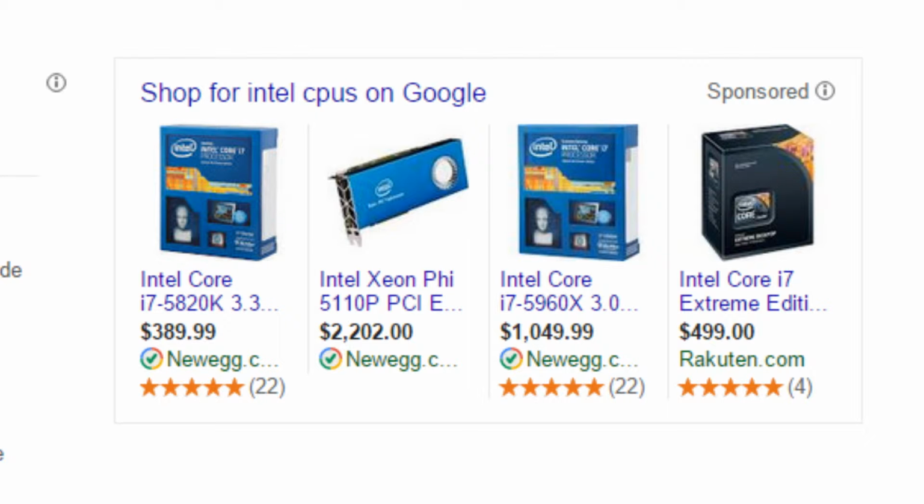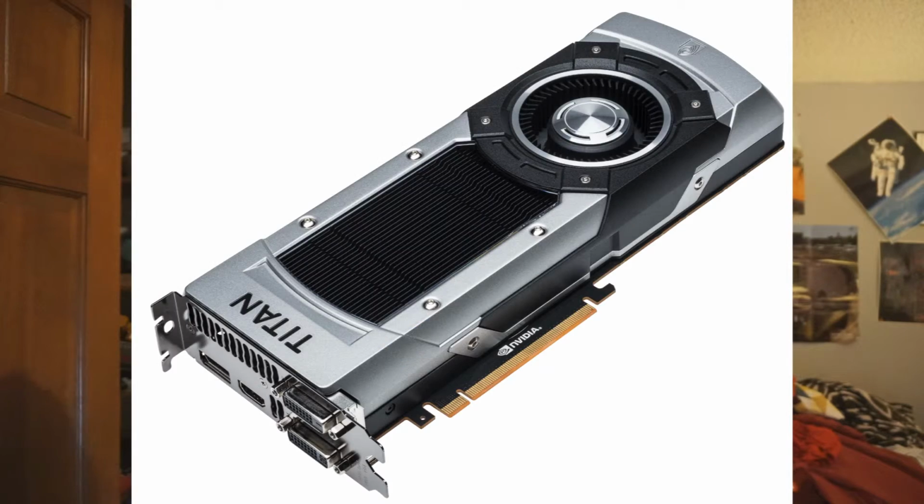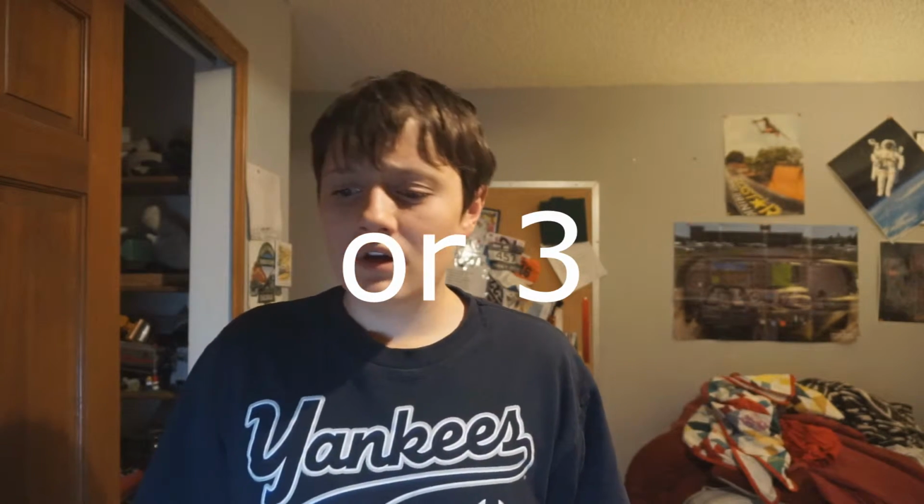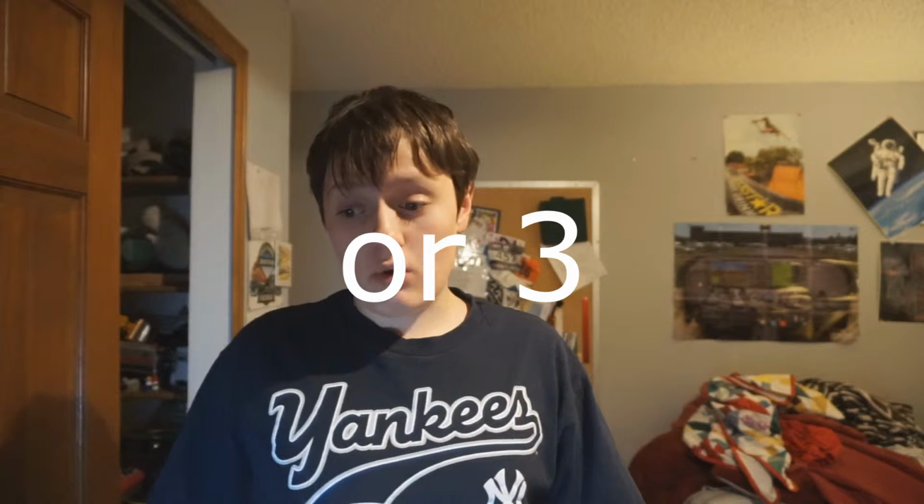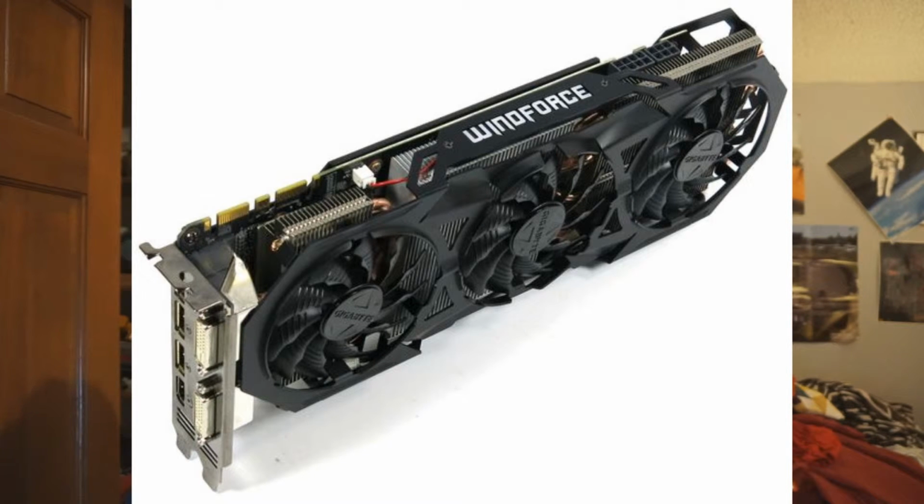But then there's the insane people who buy insane things like the i7 5960X 3 gigahertz processor. It's only $1,000. You could buy a Titan Z with it. You could buy 2, I believe, 2 or 3 GTX 970s. But why is it so low? I have no idea. The speed, it's slow. But it's just how you think of it.